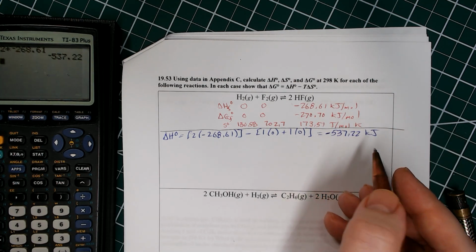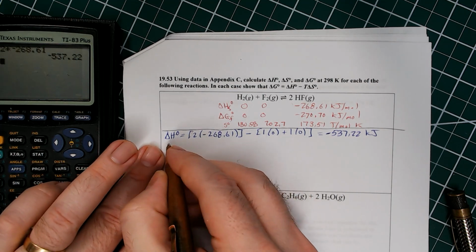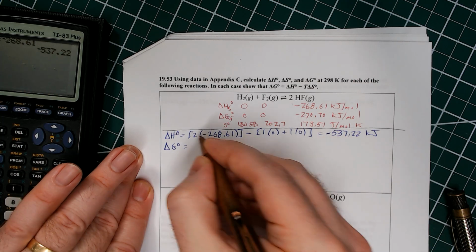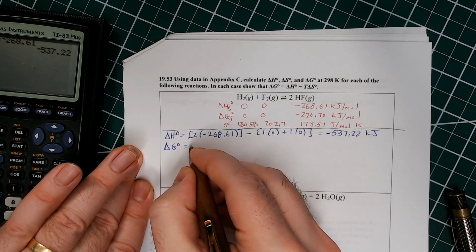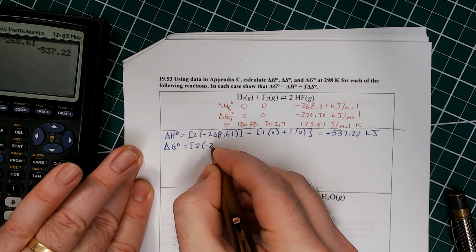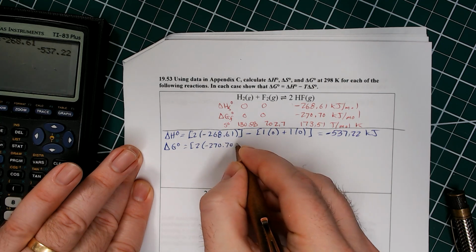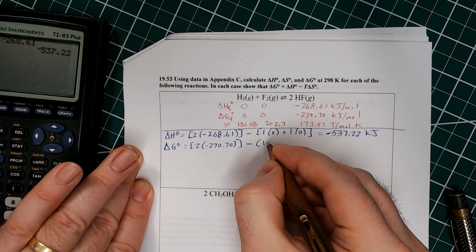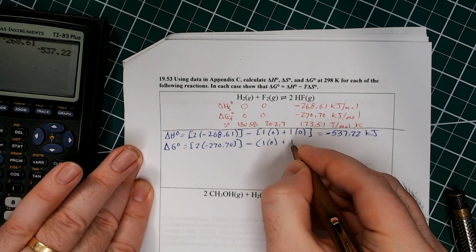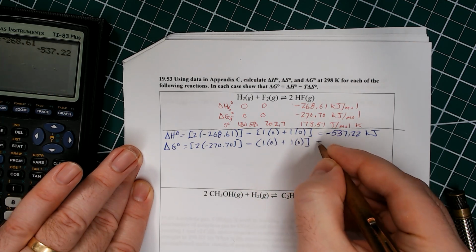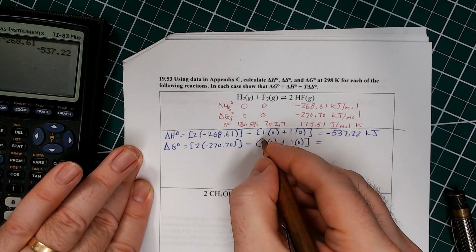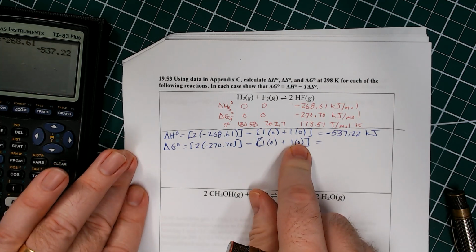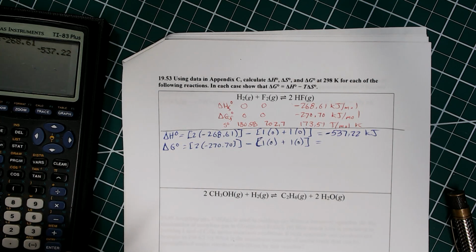Okay, so let's do the delta G. So delta G, again, products minus reactants. All right, so there are our products, there's our reactants, and this one is an easy calculation here.